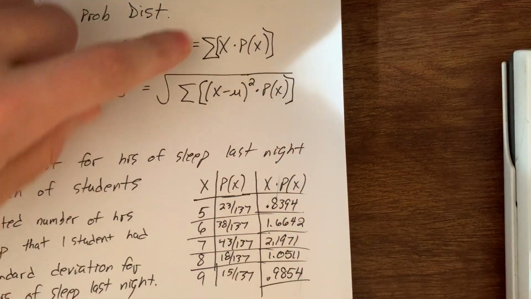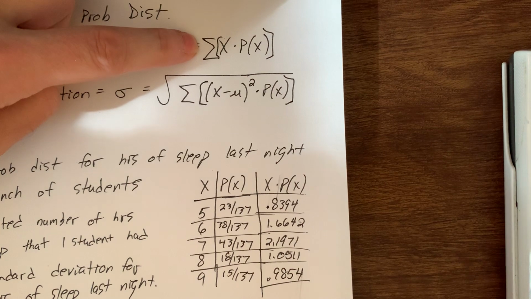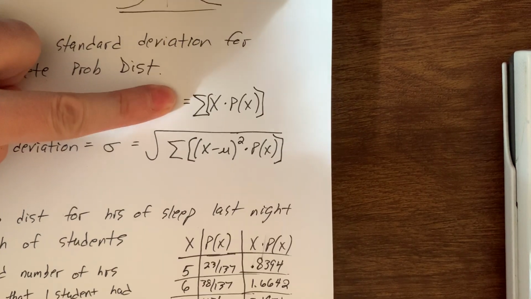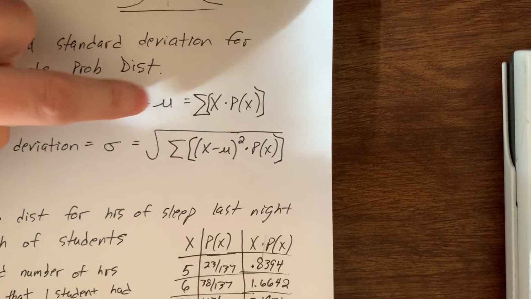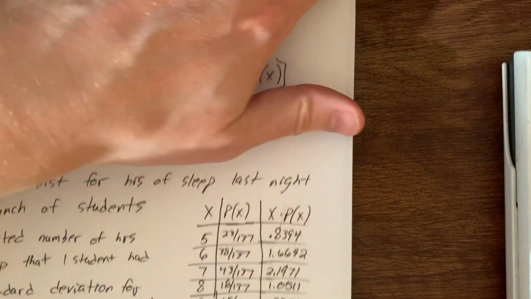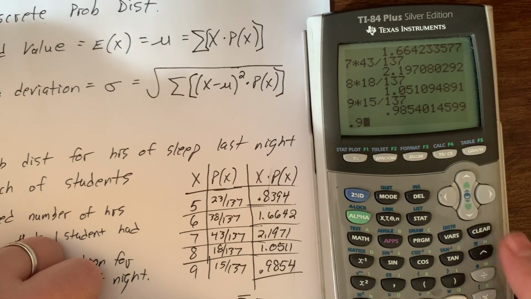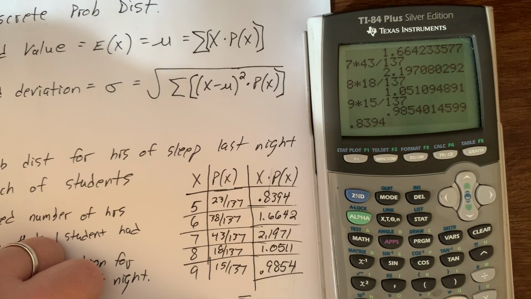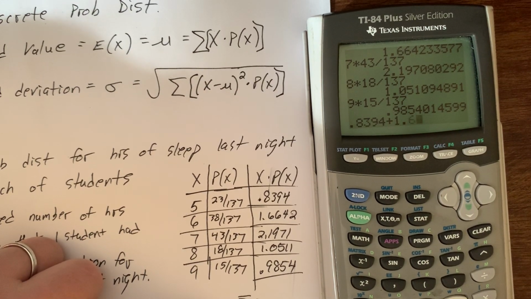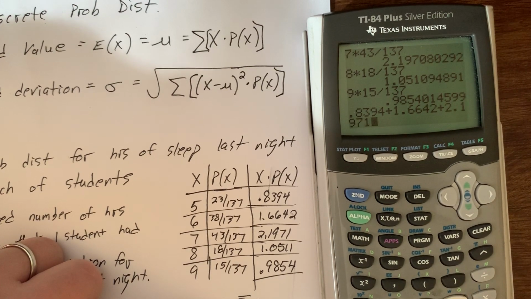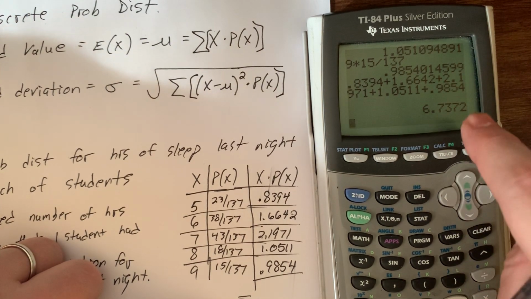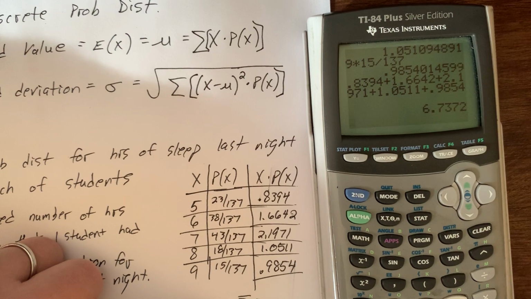Now I will add this. And as soon as I add this, that completes the formula. That's got everything that I had here. That will be our mean. So I'll just finish up my work here. And now, there's my answer. Now I could think about rounding.